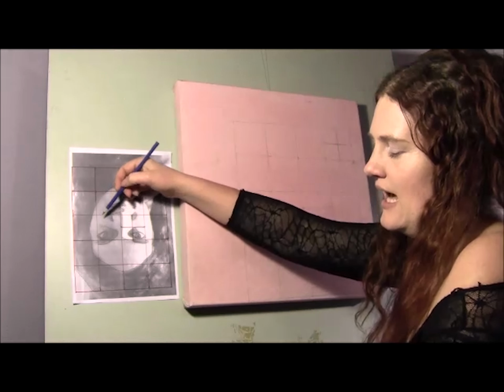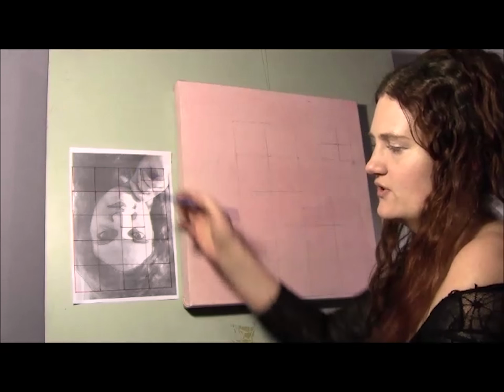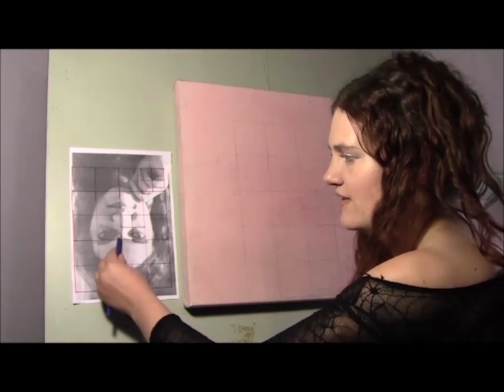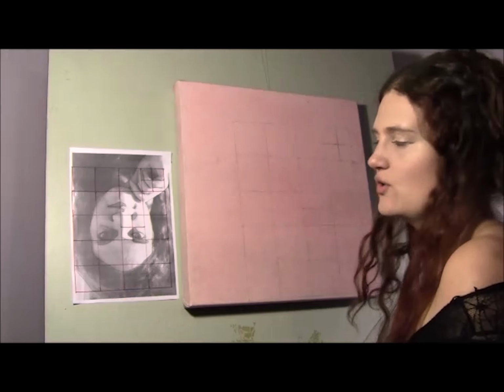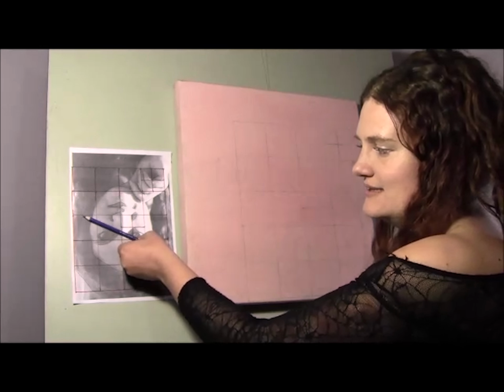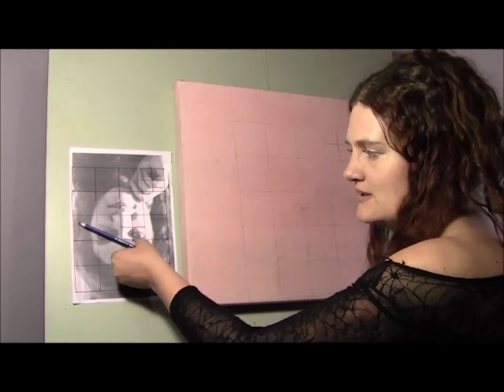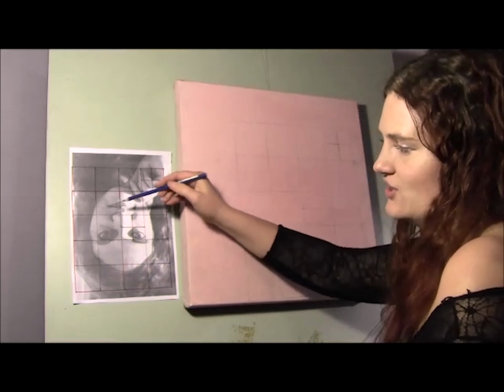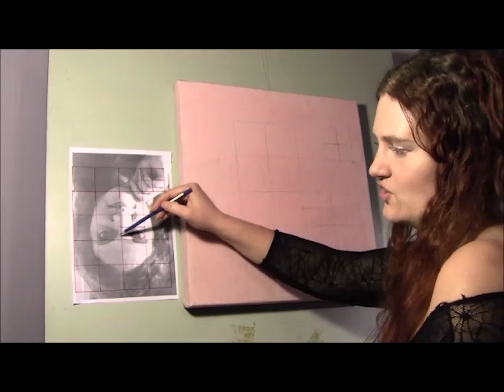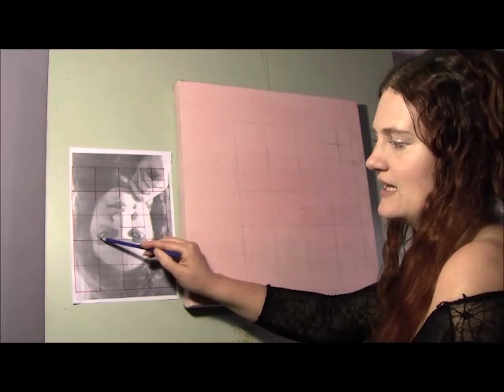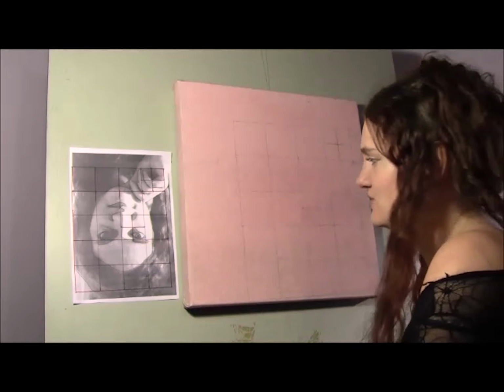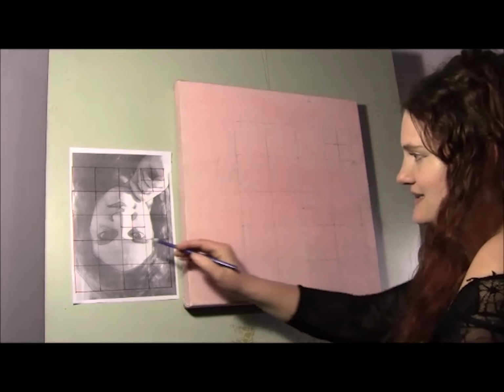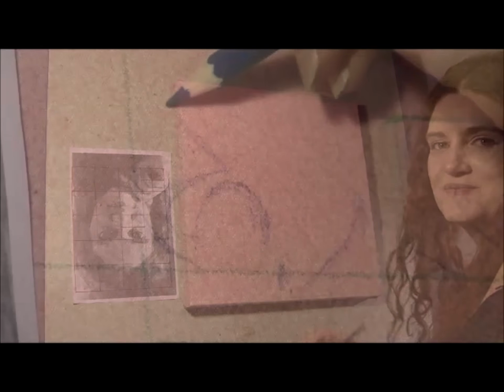Just remembering it's about how all the different shapes relate to each other. Also training your mind to start seeing the angles of shapes and the relationship between the different shapes, and remembering of course the negative shapes are much easier to see than the positive shapes. So just starting with that right now.